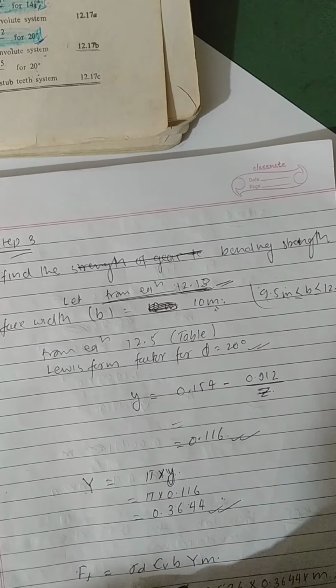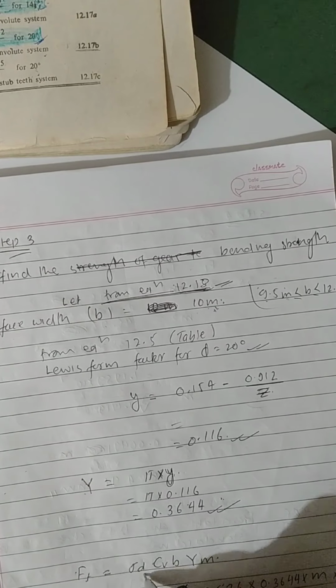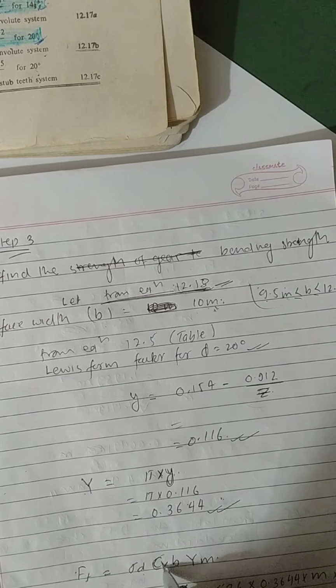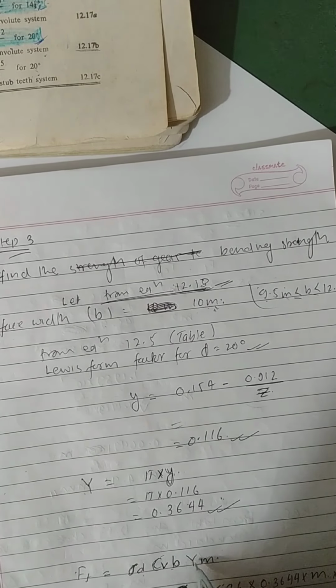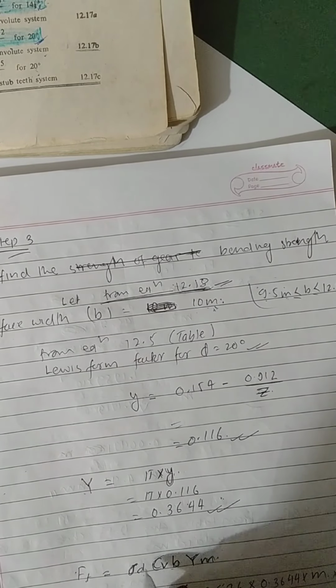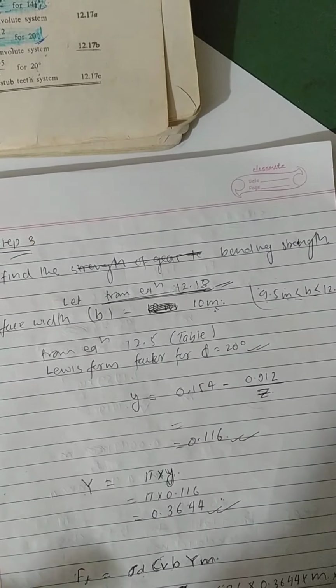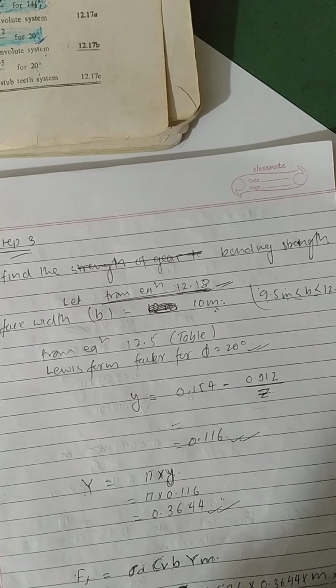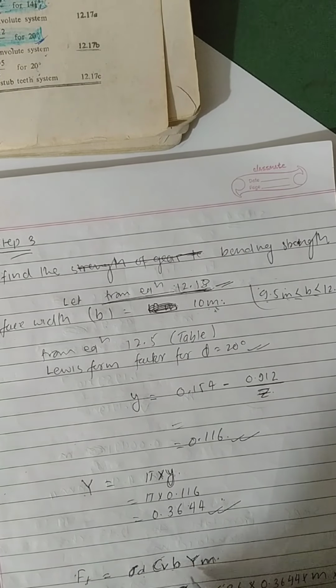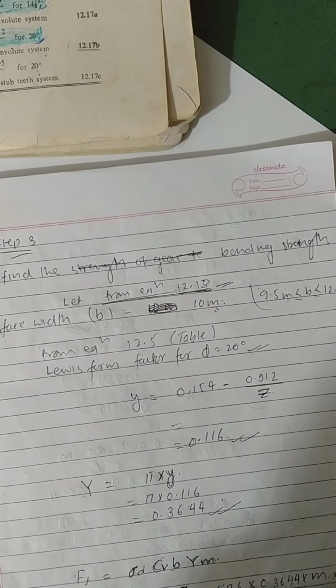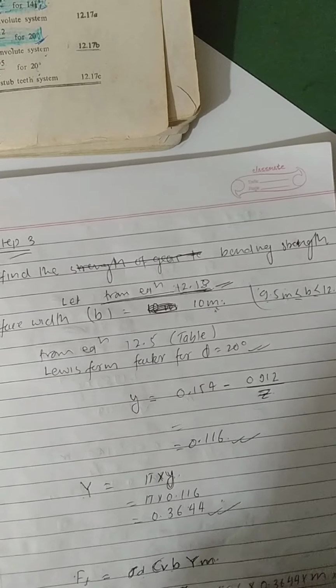Now force is equal to sigma d Cv b y pi m. This is sigma d, sigma b; we will put the bending strength value. Cv, b is the width, y is the form factor, m is the module. Sigma b is the bending strength. What is the bending strength value? 200 Newton per mm square. Okay guys, 200 into 0.526, this velocity factor we found before, into this b.